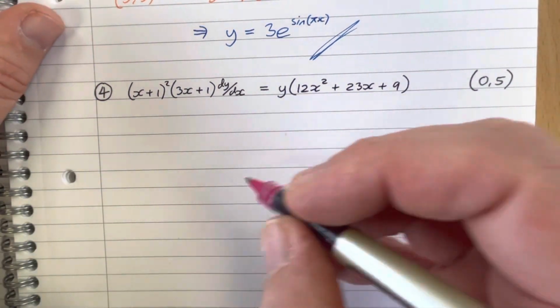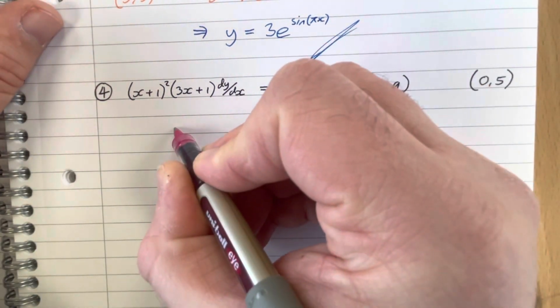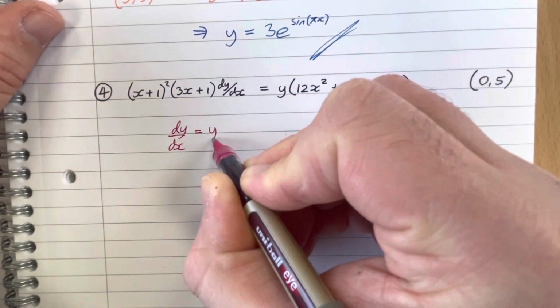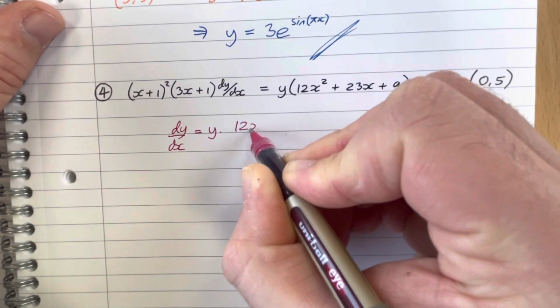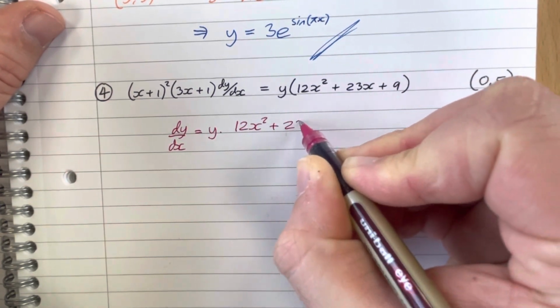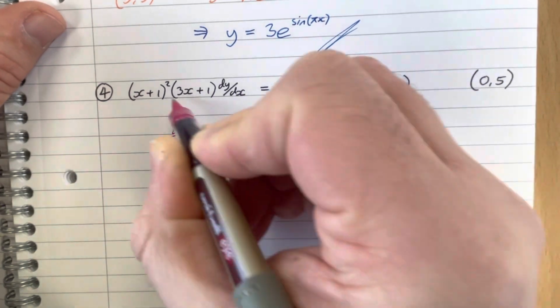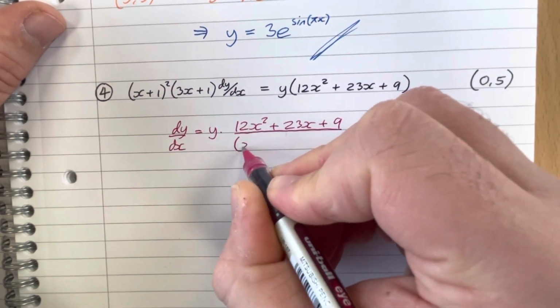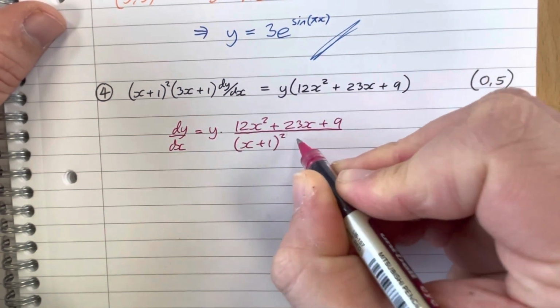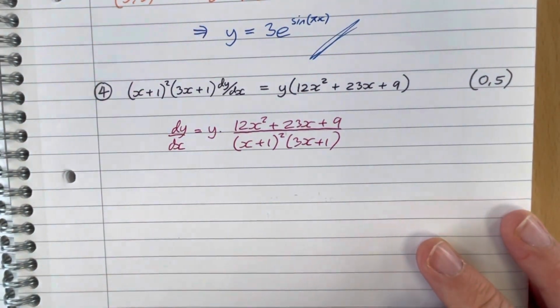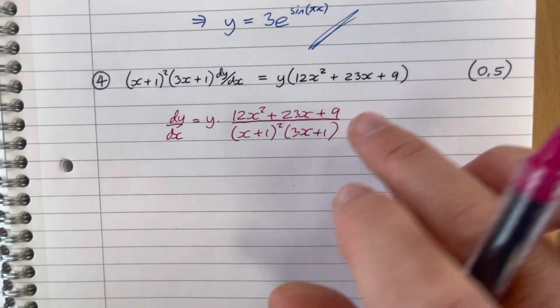Okay, so let's first of all make dy by dx the subject, so we can see what's going on here. We've got y times (12x squared plus 23x plus 9), all divided by (x plus 1) squared times (3x plus 1). Now we can separate the variables, although you don't have to write this step.